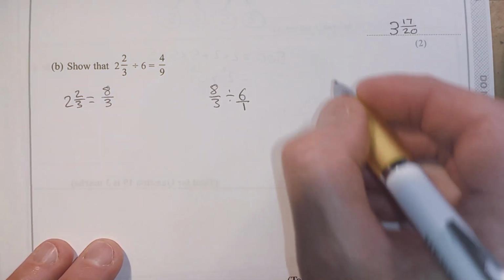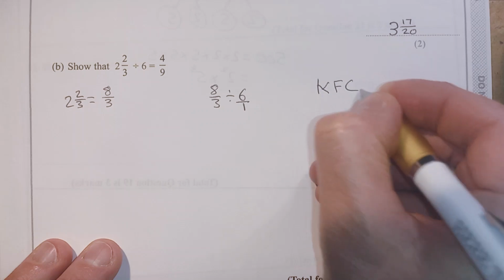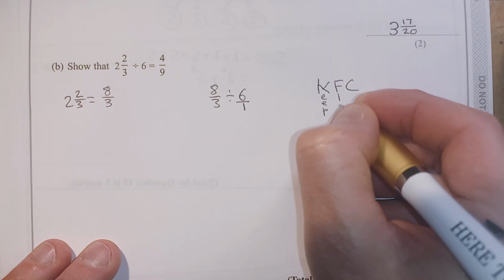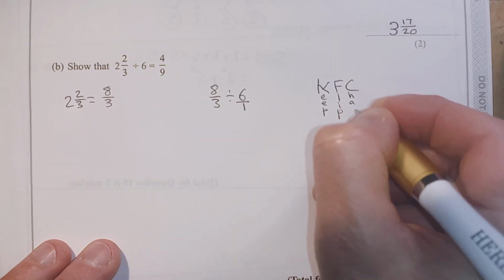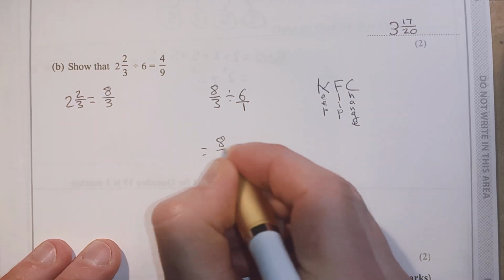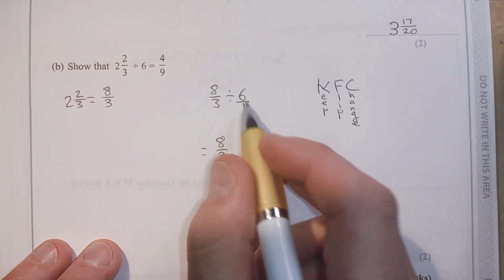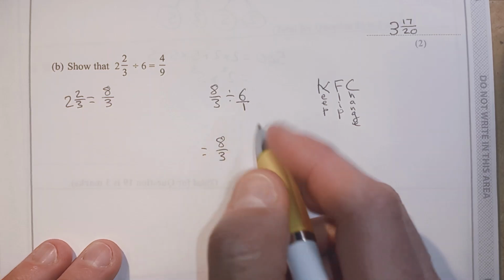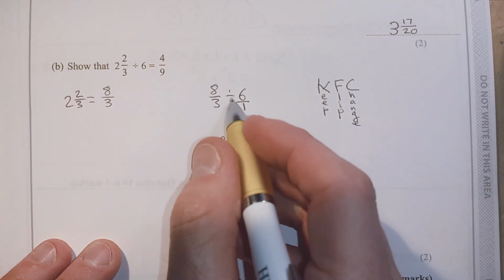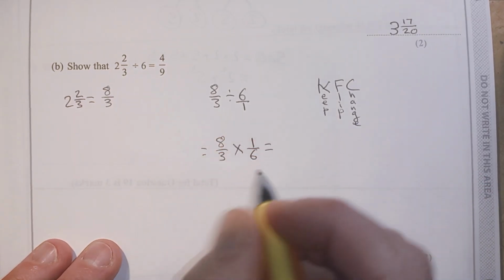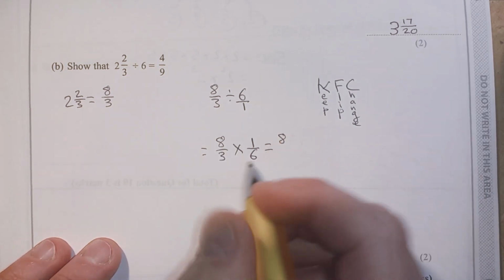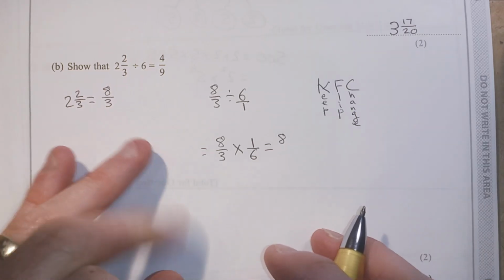But what it means is we can then apply KFC, which hopefully you remember means keep, flip, and change. So we keep the first fraction. It depends on which you think of flip. I always think of the fraction flipping. So we're flipping it upside down. So instead of 6/1, it becomes 1/6. And we change, instead of divide, we change it to multiply. And we can just do 8 times 1, which is 8. 3 times 6, 6, 12, 18.